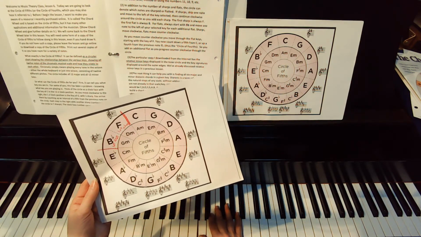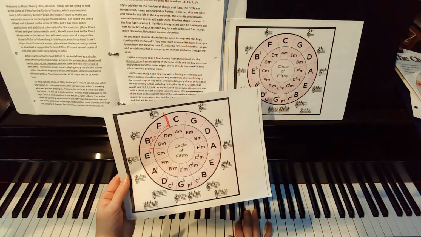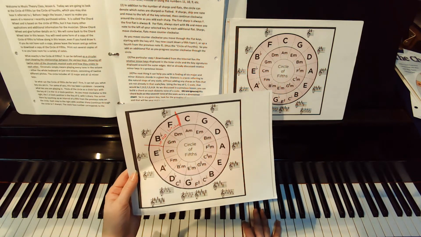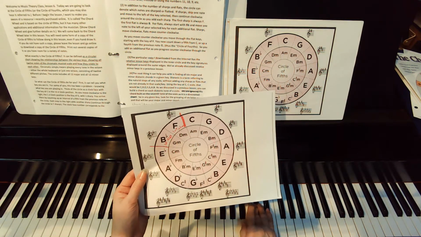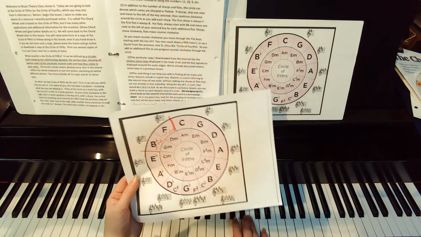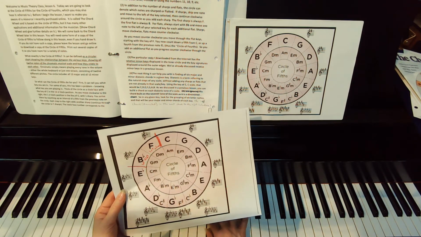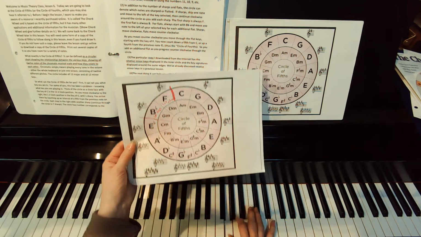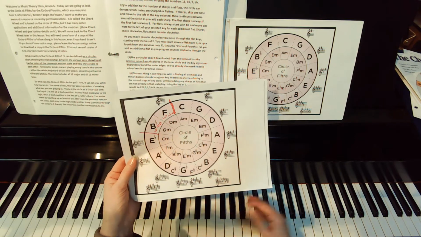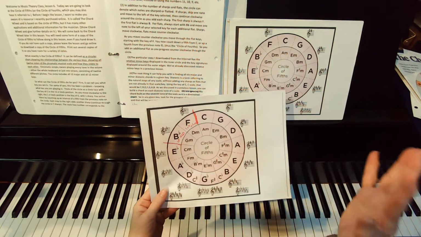Start on D. D, E, F sharp, G, A, B, then C sharp was the next one. Now if we played it without those, we'd have a minor scale, but we're trying to play the key of D. I think I have clumsy, stiff, arthritic fingers today. So anyway, you can always figure it out that way.